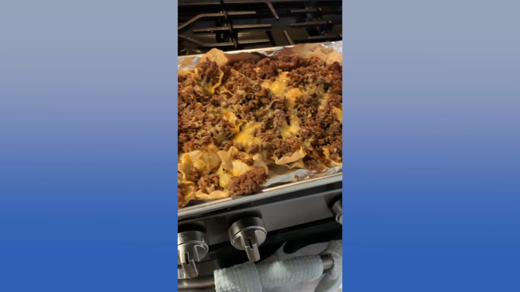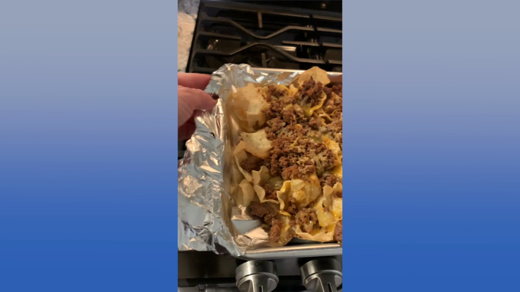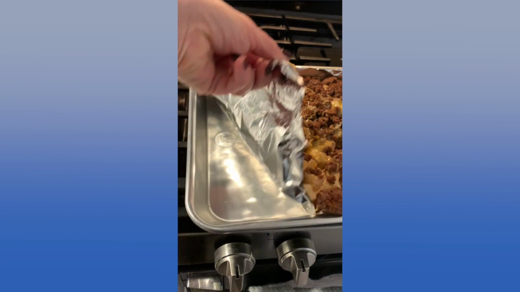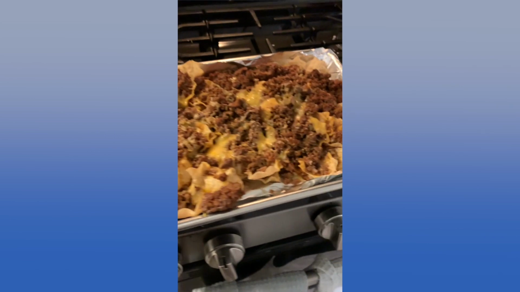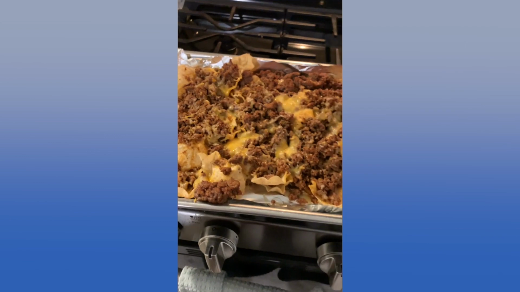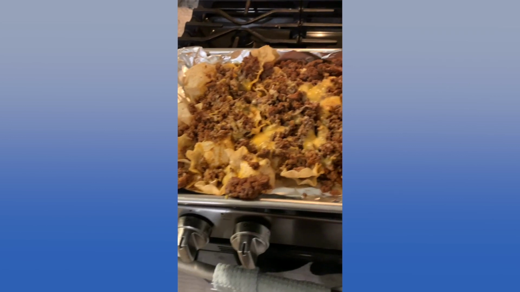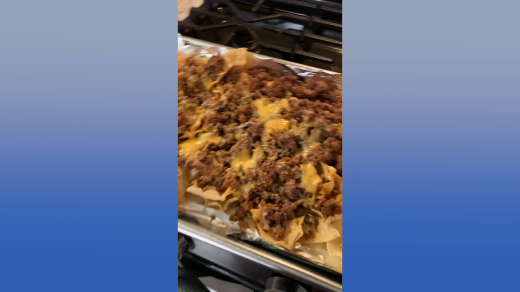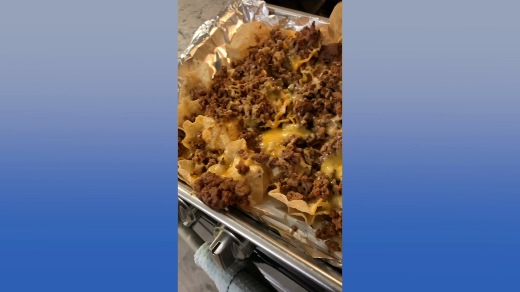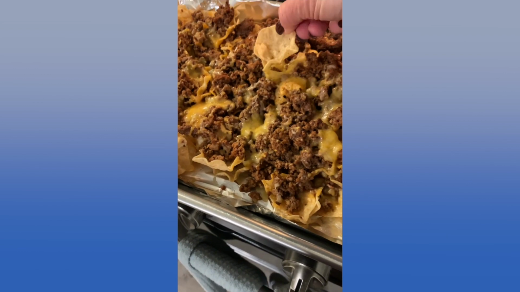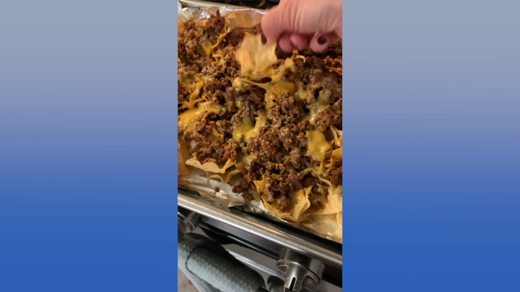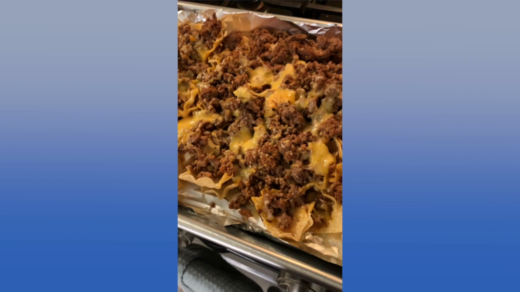When you're done, you can just lift this up and toss it out, and then your pan is clean. You can just rinse it off. So yeah, you can just serve this with salsa or sour cream, or just eat them as is. Dunk them in the cheese and eat them as is. For a nice after school snack.